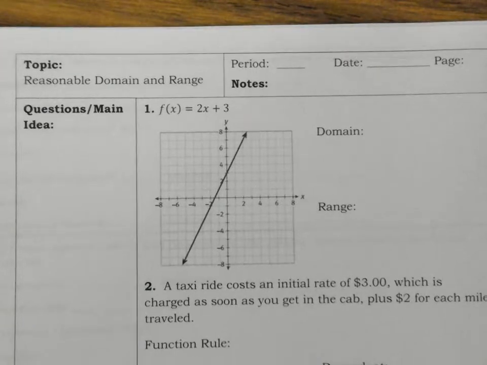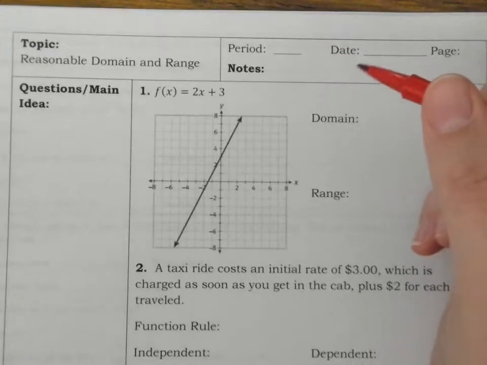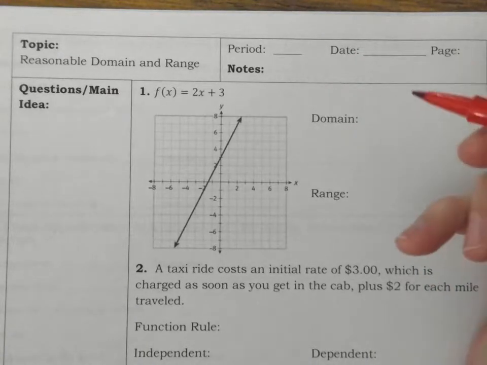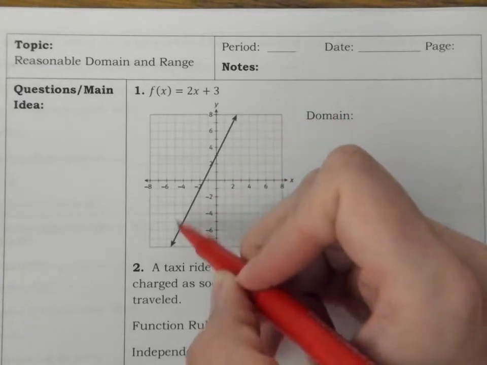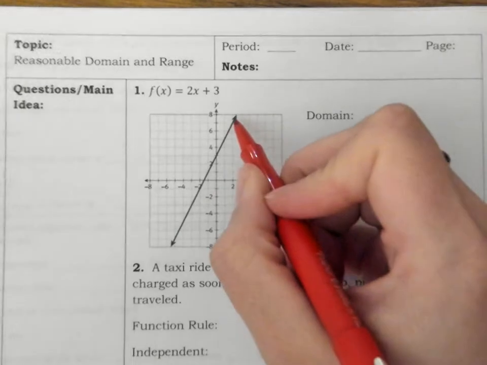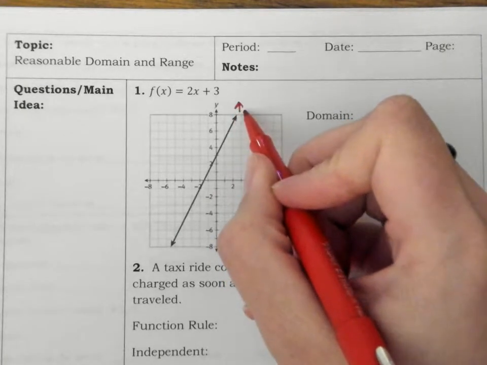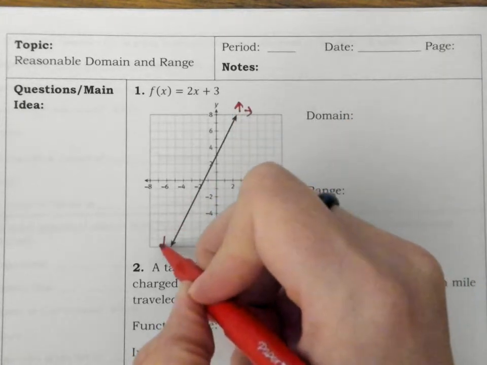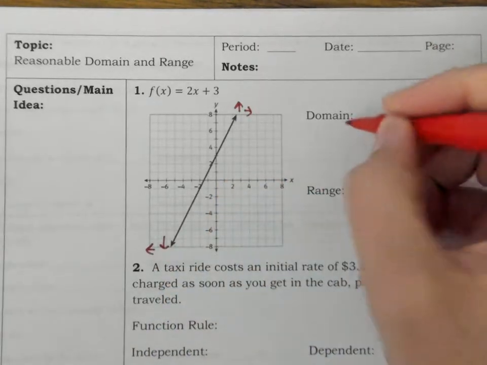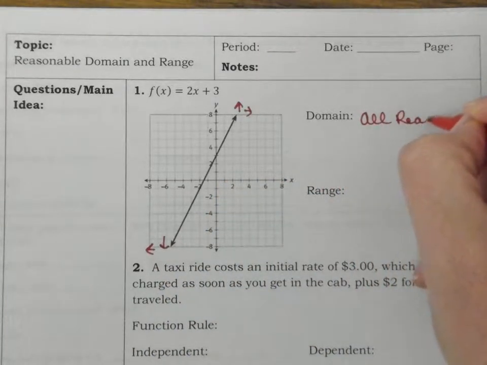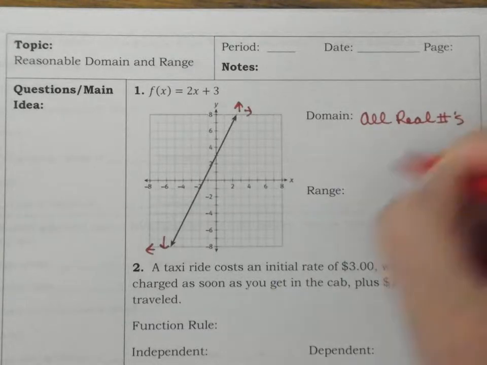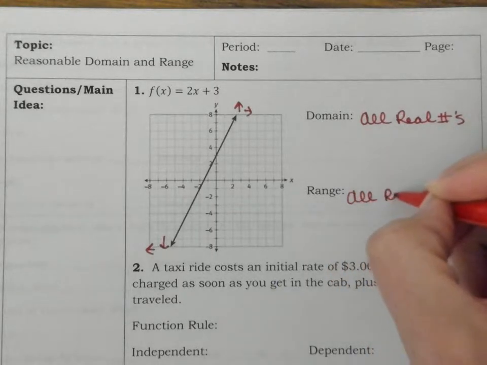Alright, we're going to look at reasonable domain and range, and I think this is like page 10 of your notes. So if I look at number 1, it's just an equation, and it has arrows, meaning it's going to go up forever and right forever and down forever and left forever, and so that means my domain is all real numbers, and my range is all real numbers.